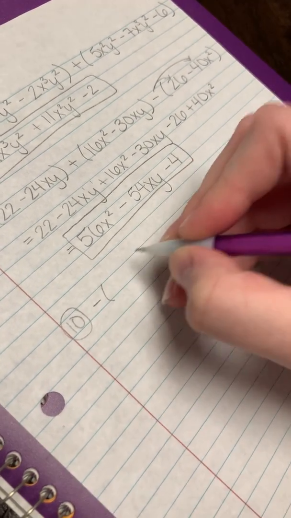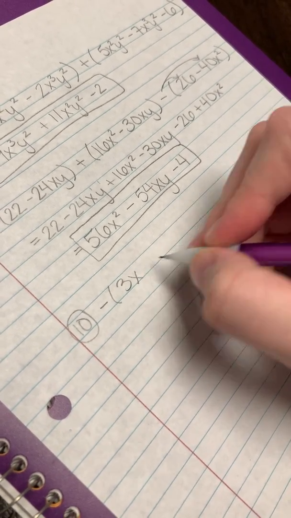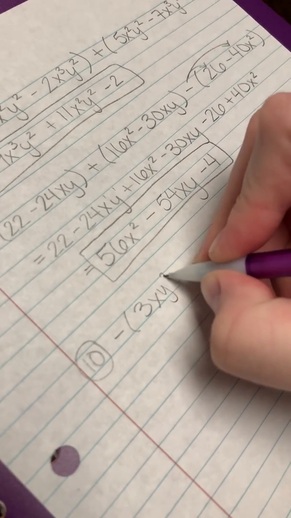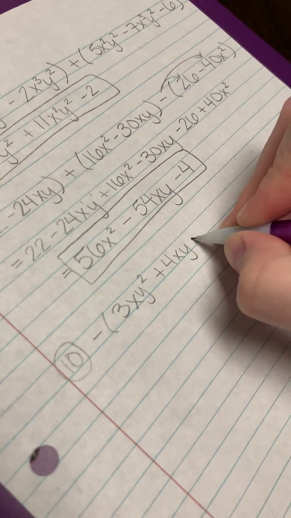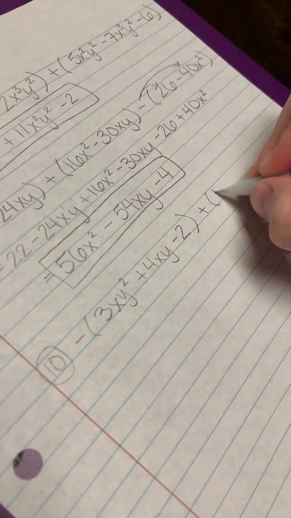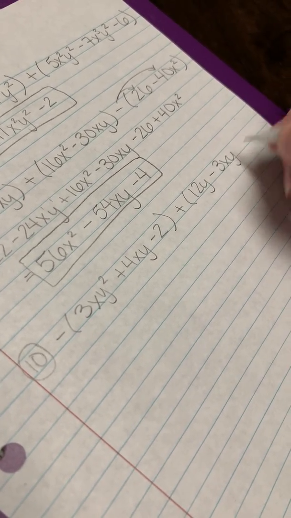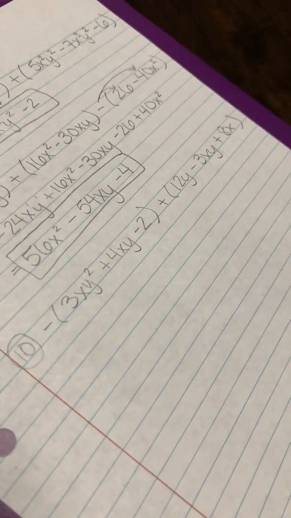Negative quantity of 3xy squared plus 4xy minus 2 plus quantity 12y minus 3xy plus 8x.